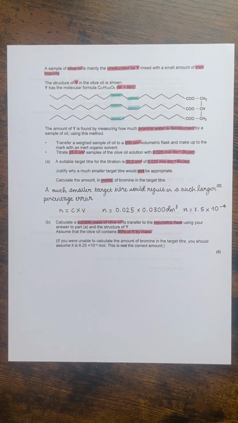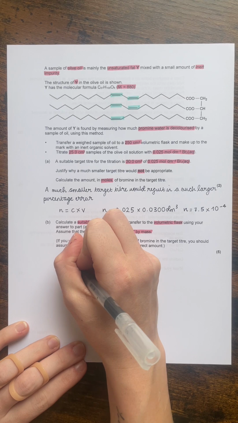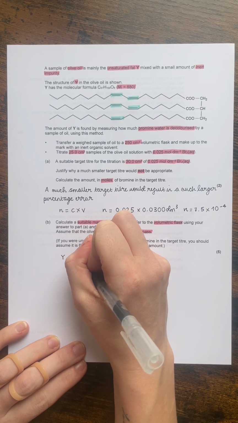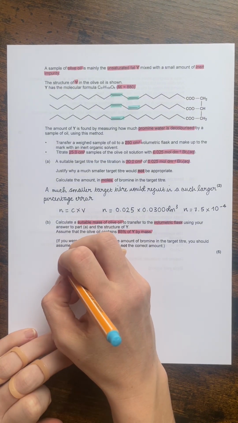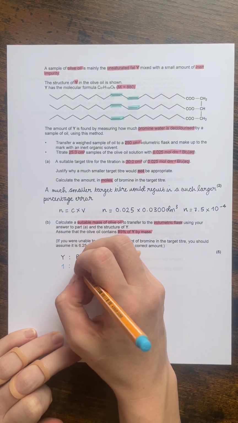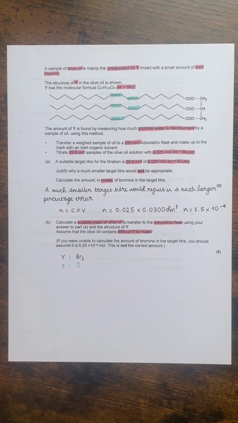So the ratio of Y to bromine is that 1 lot of Y is going to require 5 moles of bromine. So that's the first thing we're going to need to do. So I'm going to write it like that. And then that ratio is going to be 1 fat, we're going to need 5 lots of bromine.